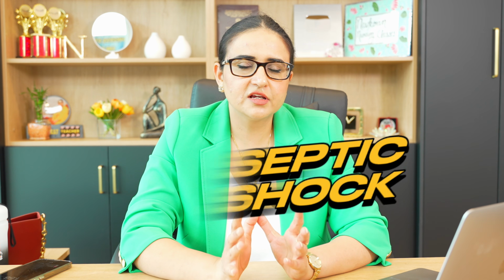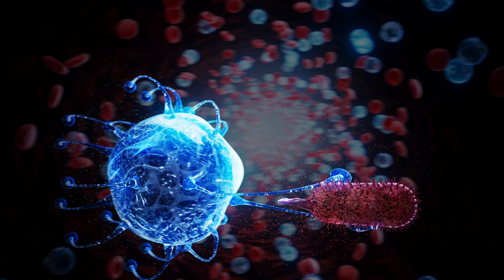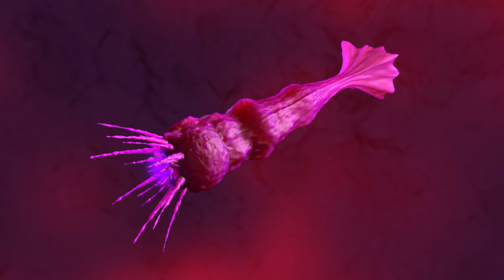Now we will move forward to the next type of shock, which is called as septic shock. So basically septic shock is a kind of shock which happens due to overwhelming infection, which actually initiates a series of inflammatory events in our body, and that occurs due to dysregulated immune response. Basically the causes could be bacterial, viral, parasitic or fungal infections, or it could be caused due to the toxins which are released by these organisms.